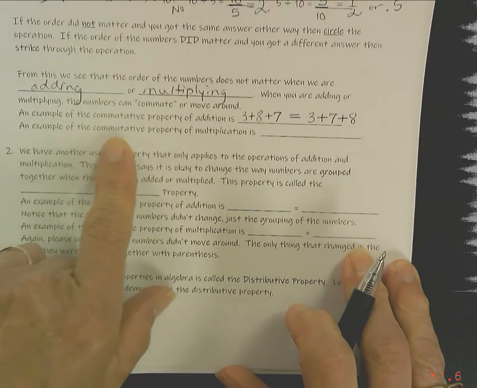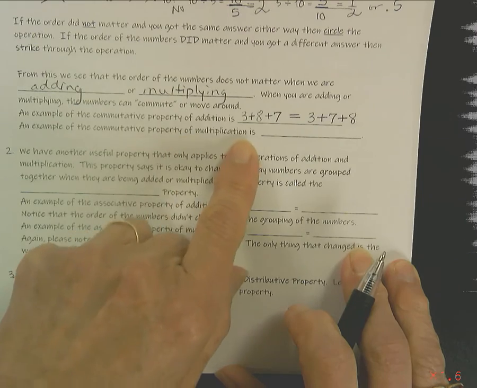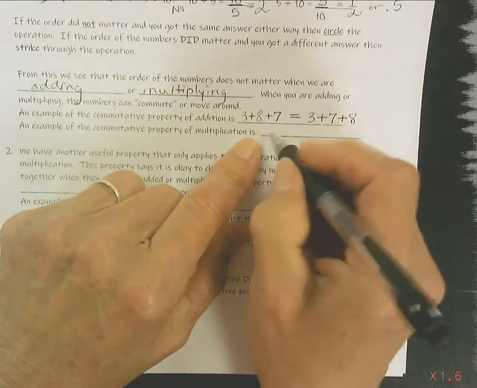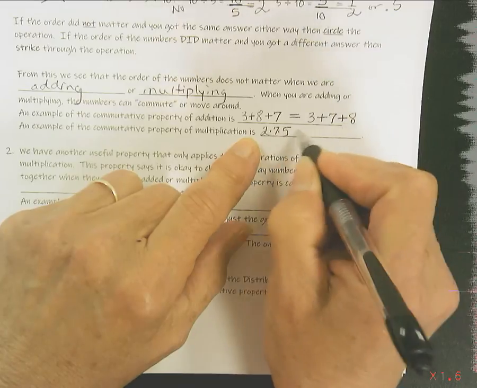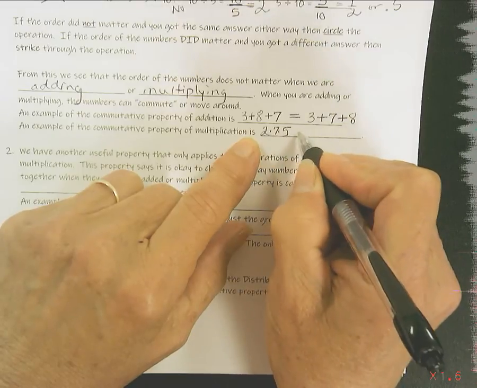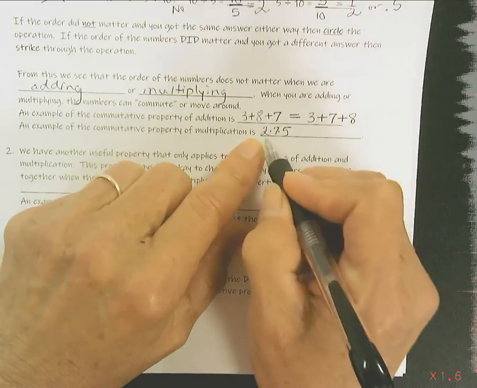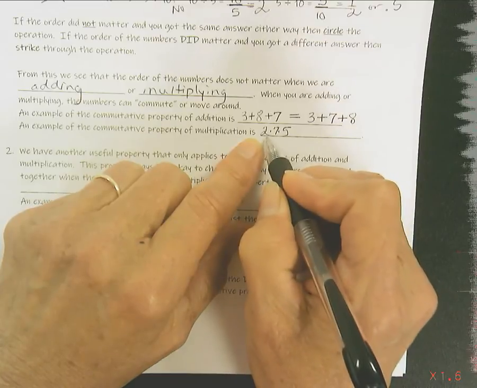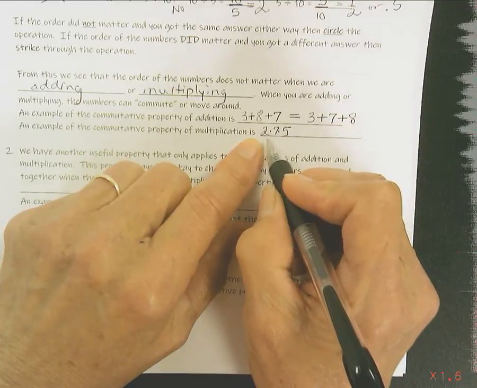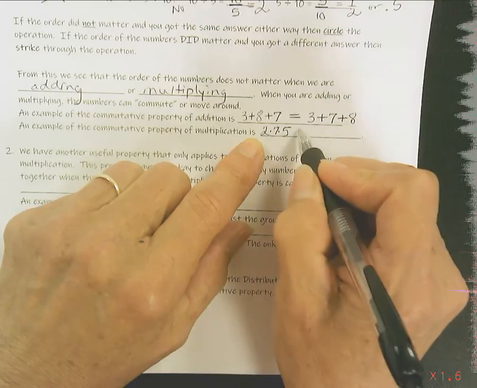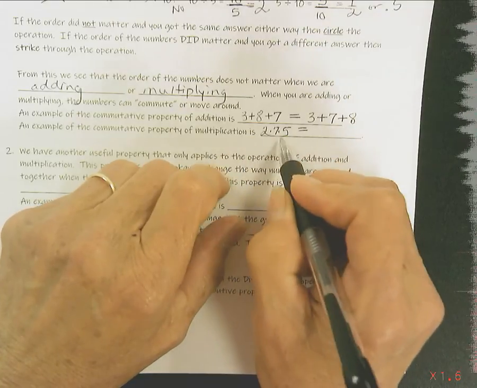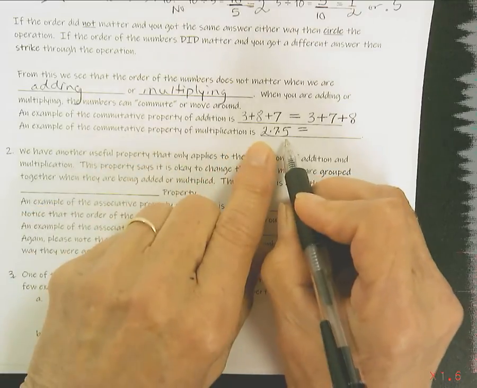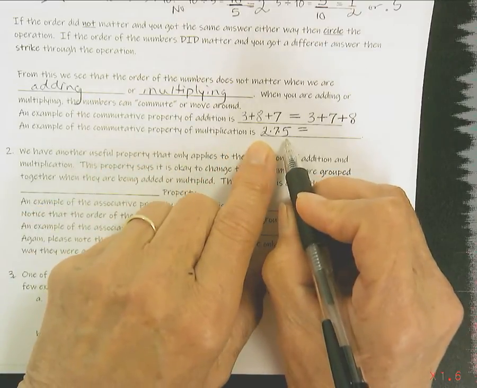An example of the commutative property of multiplication is, suppose I gave you 2 times 7 times 5, and I asked you to do this in your head without a calculator. Well, 2 times 7 is 14, but it's not easy for me to do 14 times 5 in my head. But when I look at these numbers, I recognize something from my fact families.